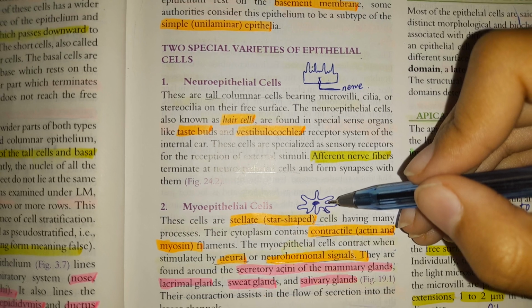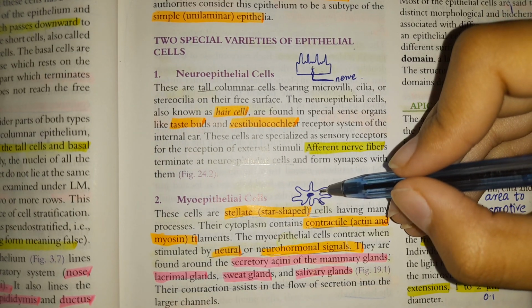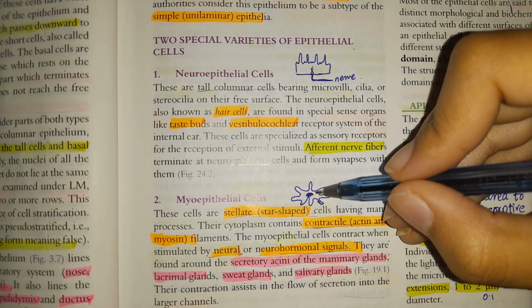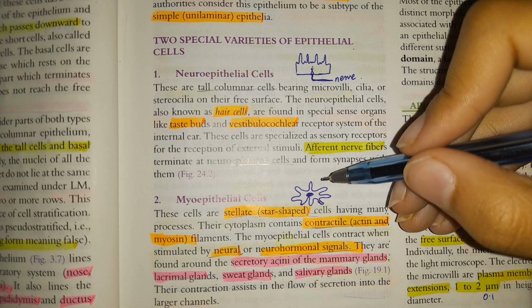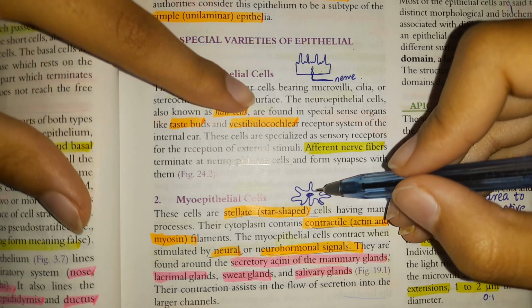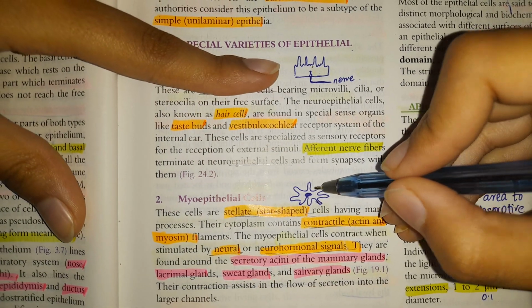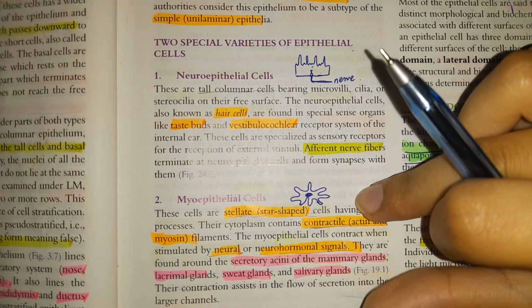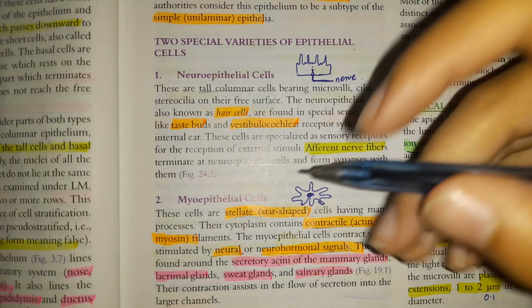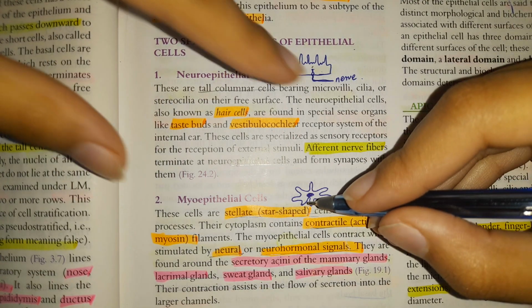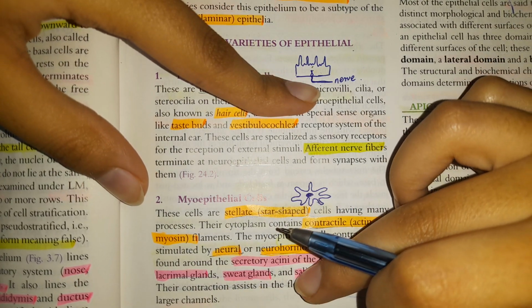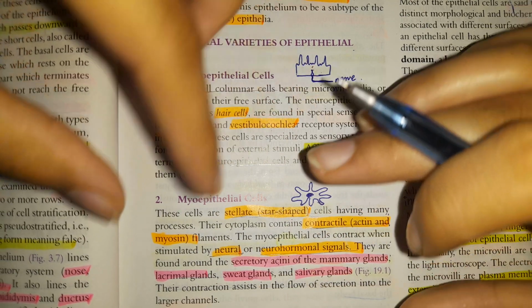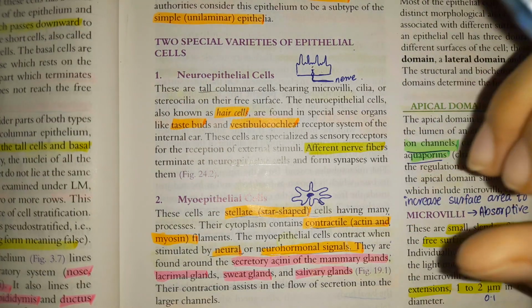Now these myoepithelial cells are star-shaped cells, and they contain a large amount of actin and myosin filaments because they have to do the function of contraction, right? These myoepithelial cells are located in the ducts of glands, and their main function is to allow the contraction of the glands, so that their secretion is expelled out of their main body. This is the function of myoepithelial cells.